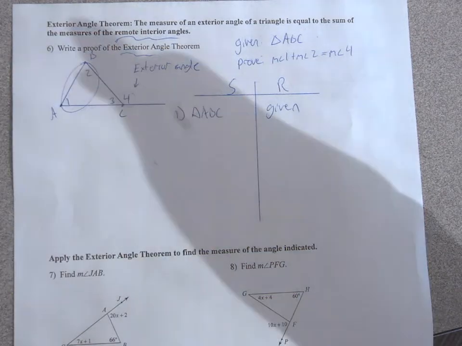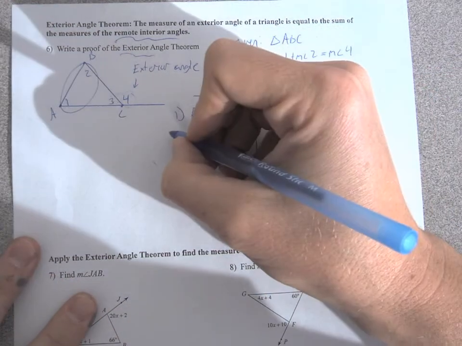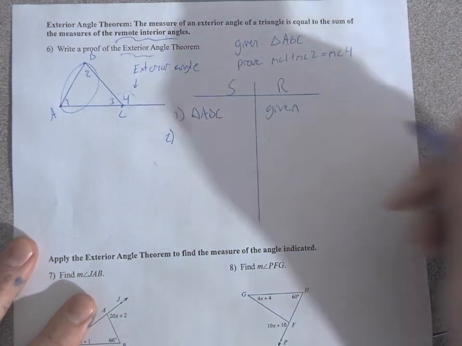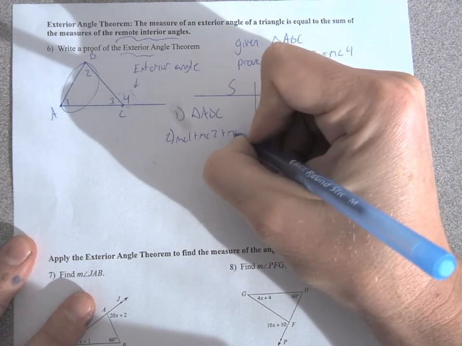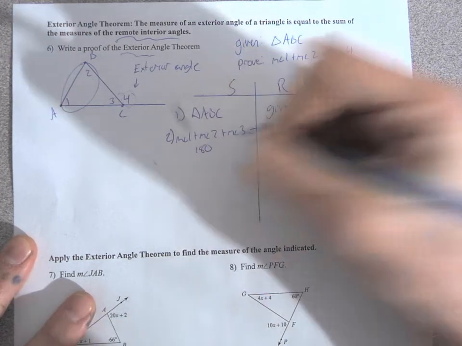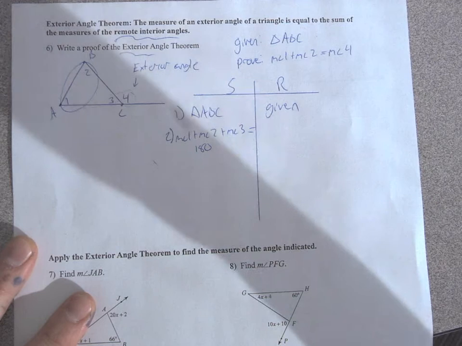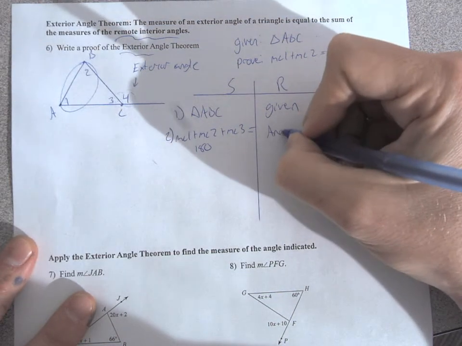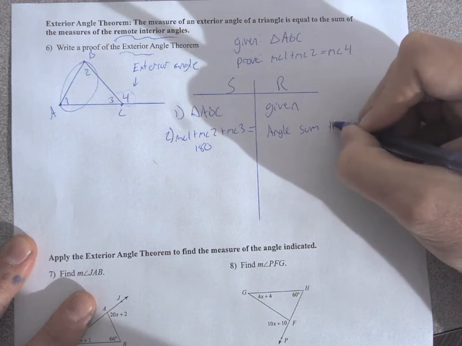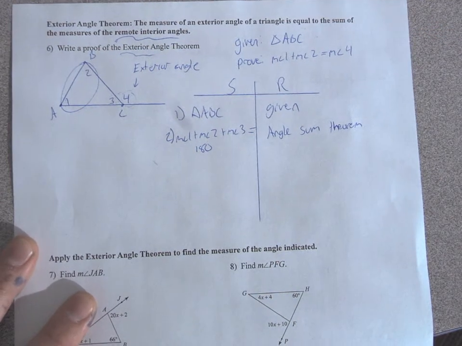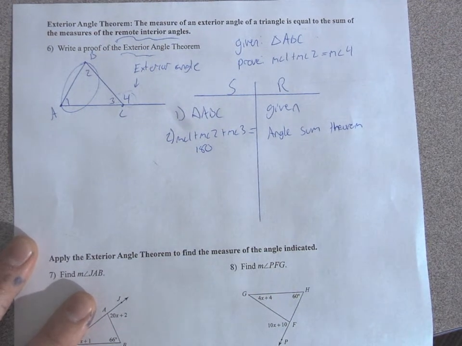Okay, coming back from pause, let's talk about what we know about the angles. So step 2, the measure of angle 1 plus the measure of angle 2 plus the measure of angle 3 has to equal 180. How do we know that? We just proved it on the previous page. So this is the angle sum theorem. It's also sometimes known as the triangle sum theorem. You could use either there. It's fine.